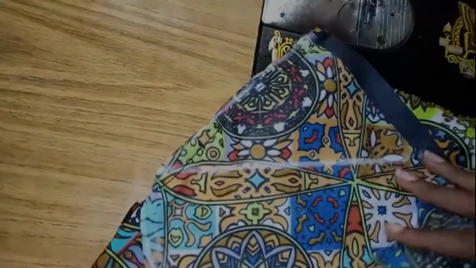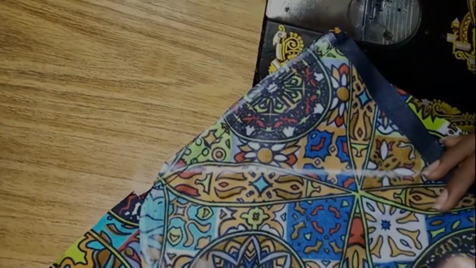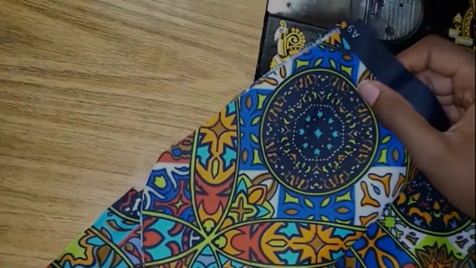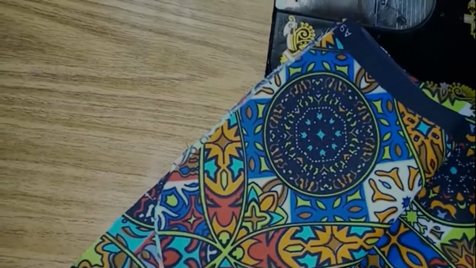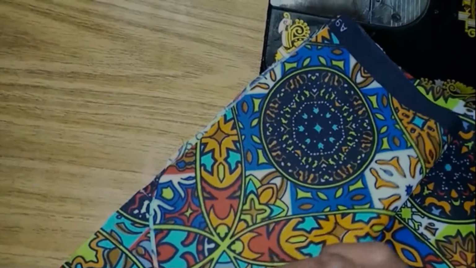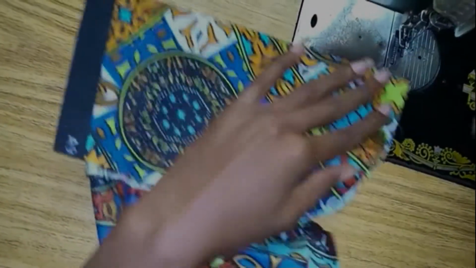After sewing that part, the next thing to do is this: you let the left side face the left side like this, and then you will stitch here this way. You will just stitch this pocket on the right side. So you turn it like this and then stitch the pocket on the right side.